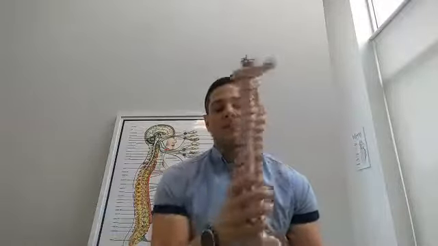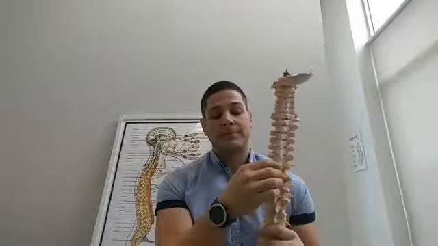So going to our spine model, we have our bones, which should be properly aligned if you're looking at it from front to back. Now when these bones are properly aligned, these nerves can exit freely in between these levels. Now what can happen is sometimes these bones can shift out of proper alignment.